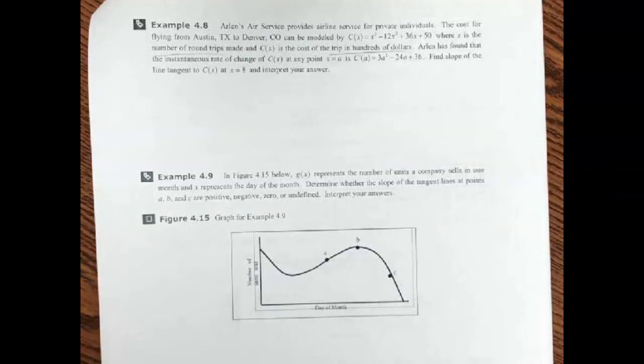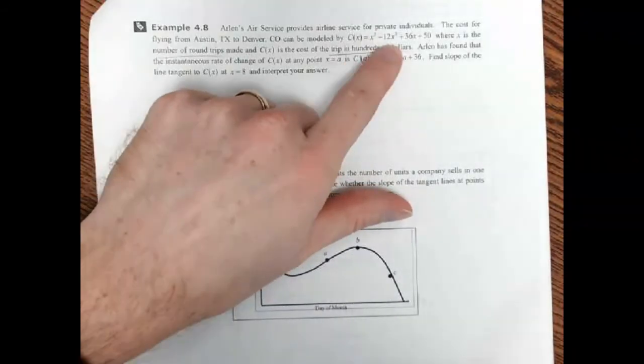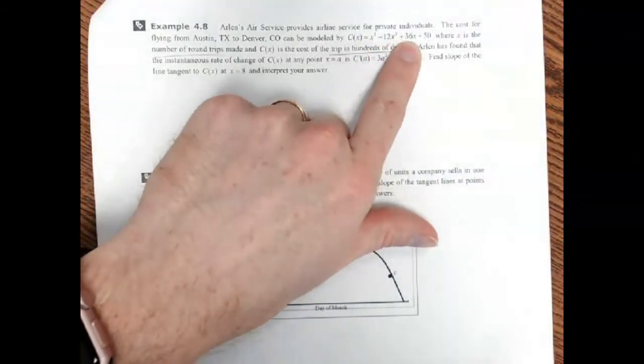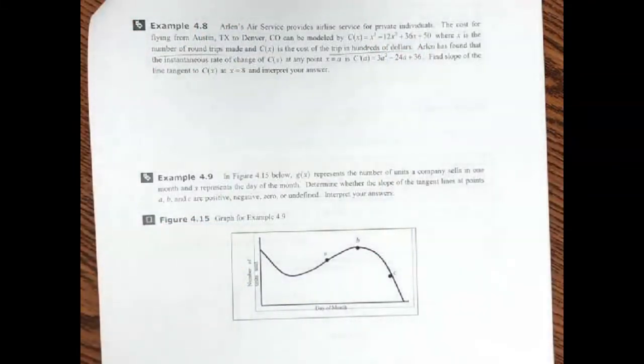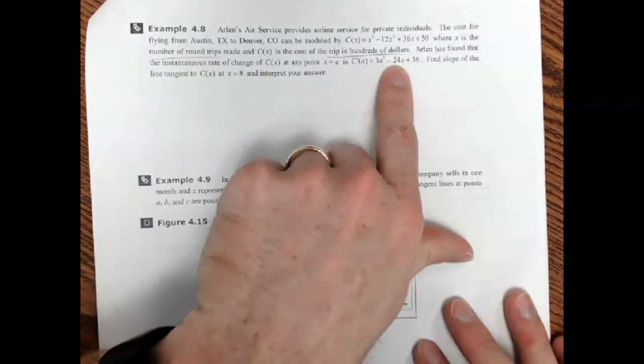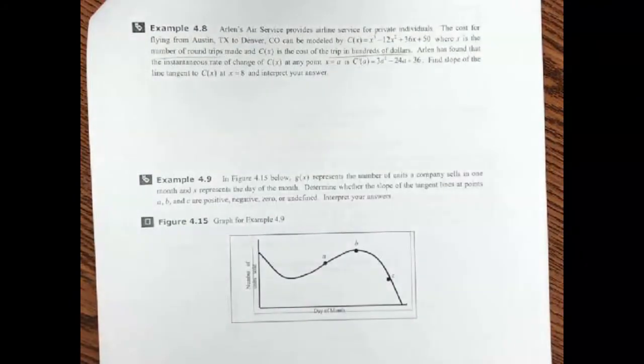If you had to do it the long way, it would involve a lot of multiplication, a lot of reducing, but it would work. If you had x plus h cubed minus 12 times x plus h squared plus 36 times x plus h plus 50, that's all just the top left piece minus the original function over h. It will work, but why do it, right? It already gives you the derivative, so that's nice. Gives you the original, and it gives you the derivative.